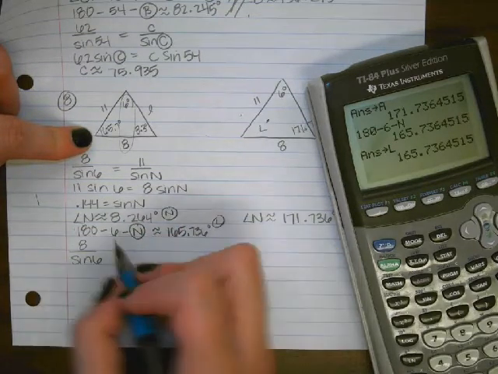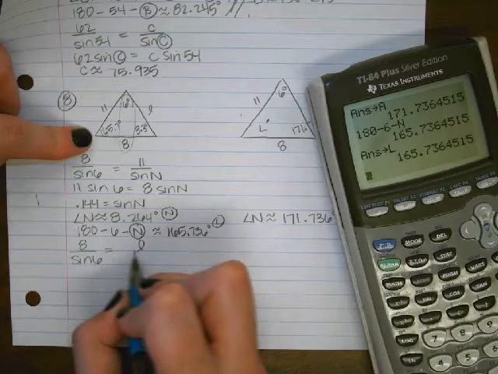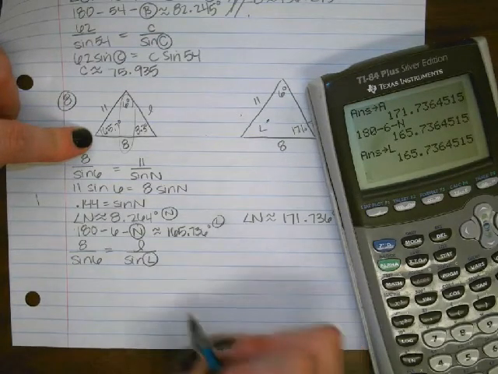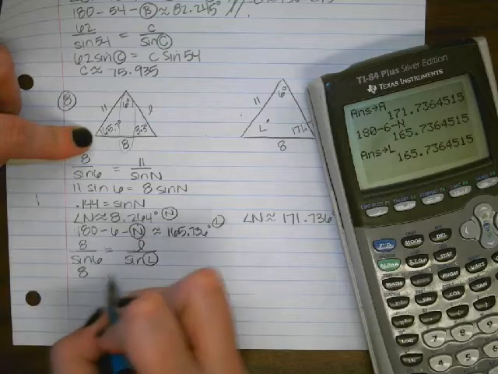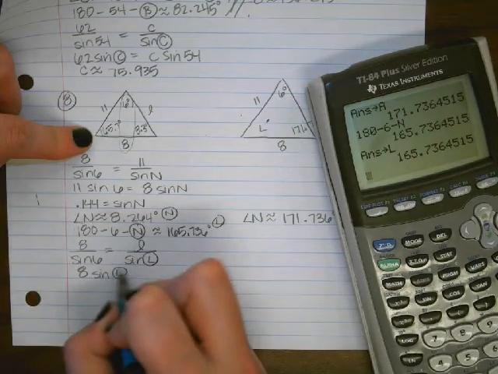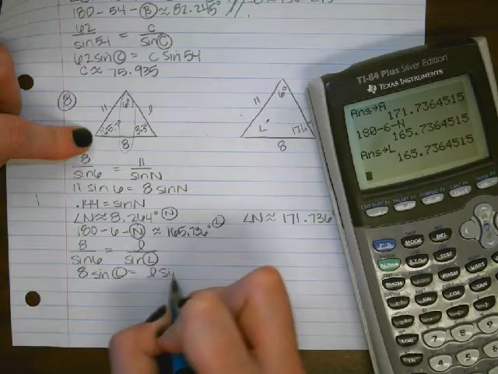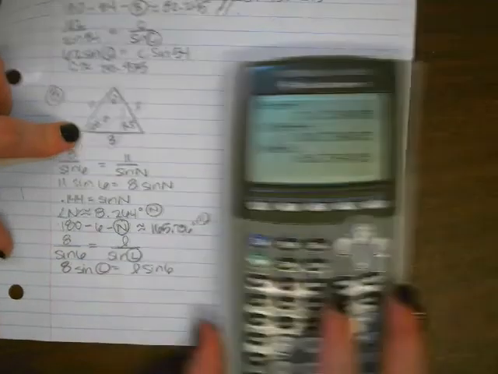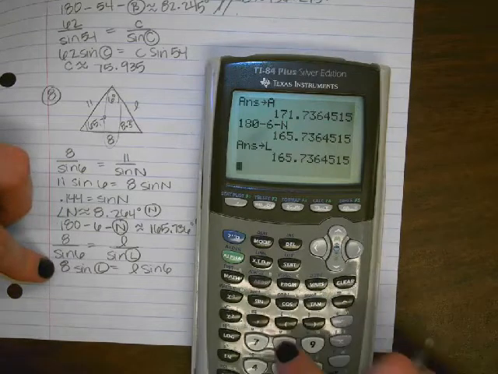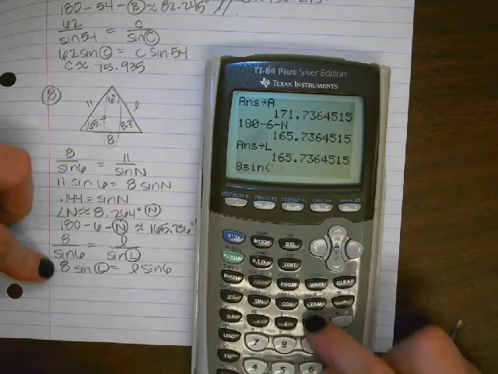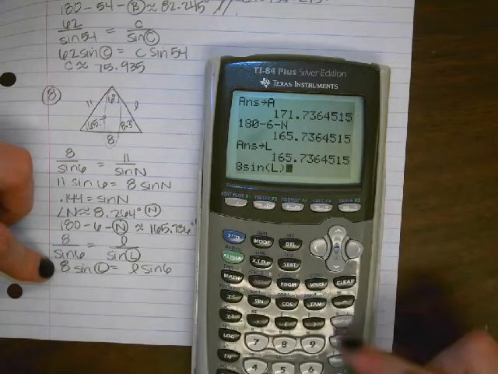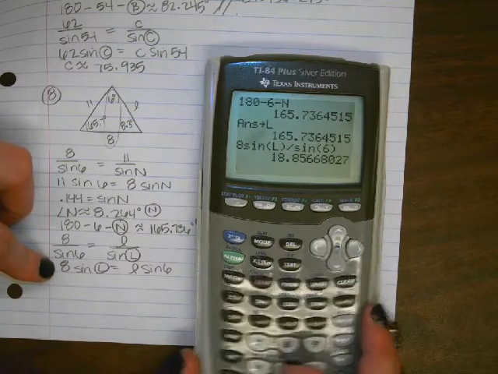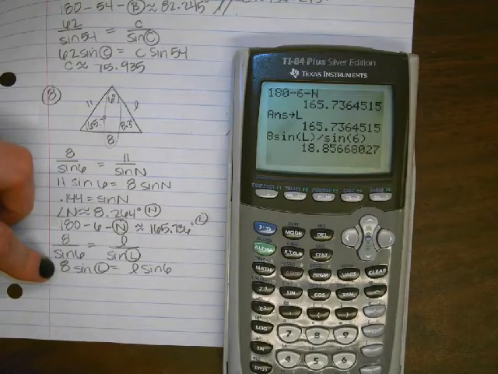So 8 over sine 6 equals side L divided by sine of angle L. And I'm going to cross multiply. 8 times sine of angle L equals side L times sine of 6. And I'm going to divide sine of 6 over to the other side. So 8 sine of angle L divided by sine of 6. And so side L is 18.857.